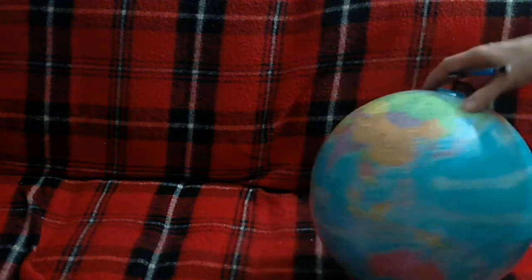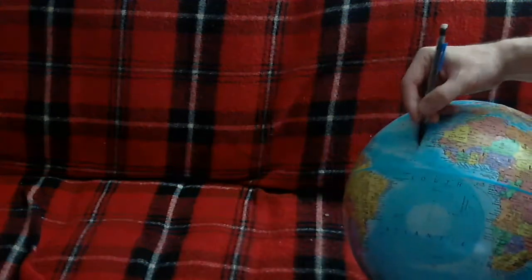Latitudes, on the other hand, are also a bit tricky, because once again, 10 degrees north is certainly not opposite 10 degrees south.